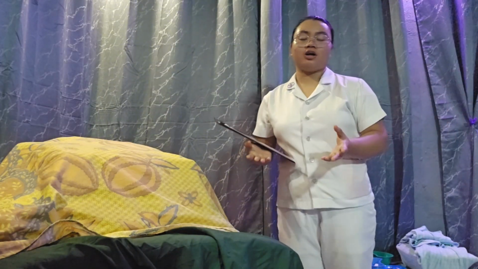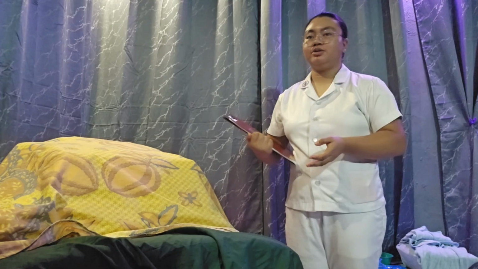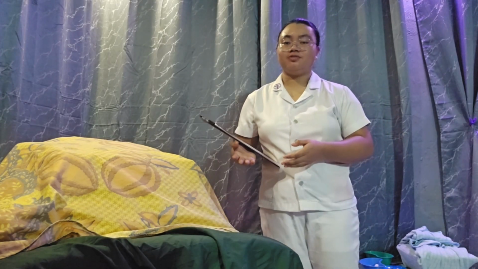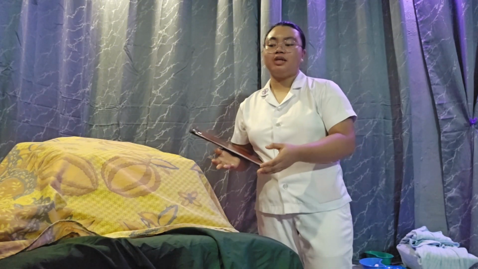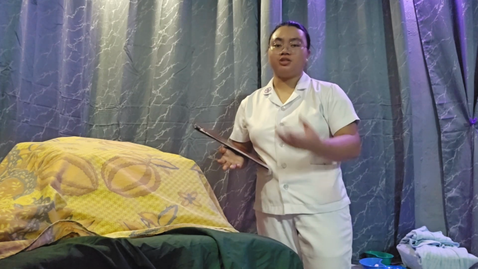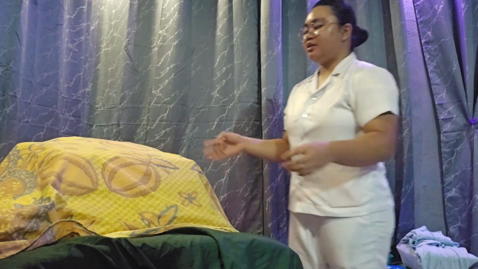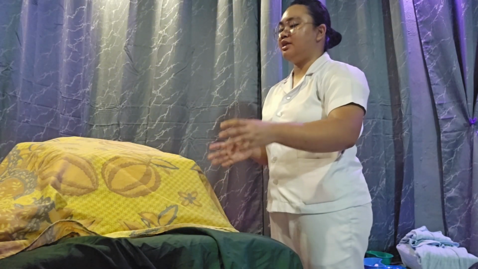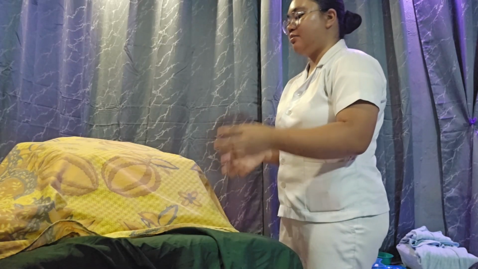So after providing privacy to the patient, we are now going to position the patient in a dorsal recumbent with knees flexed. So this would allow us to easily visualize the area that we are about to do the procedure. So ma'am, I need you to lie on your back and your knees flexed po, and then feet wide apart, so that I will see and do the procedure effectively and properly po.